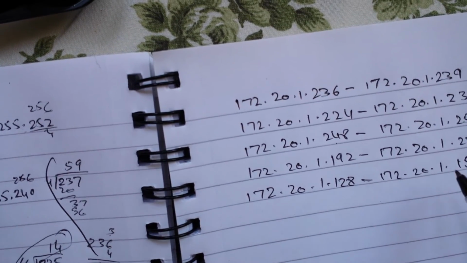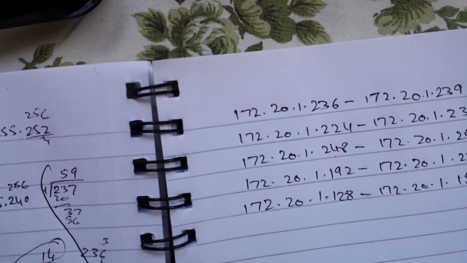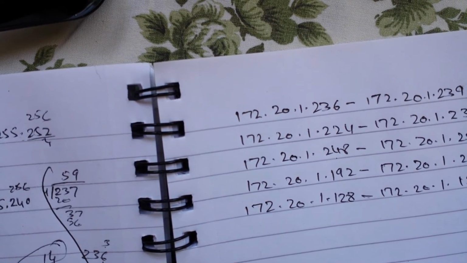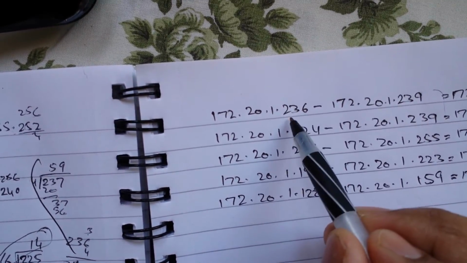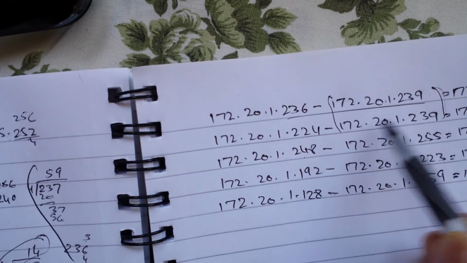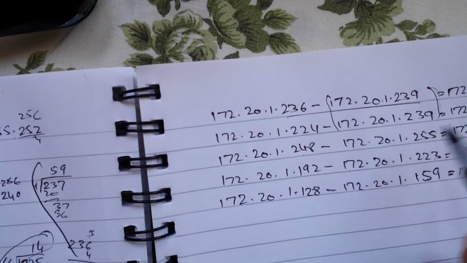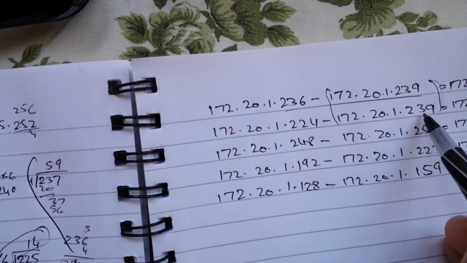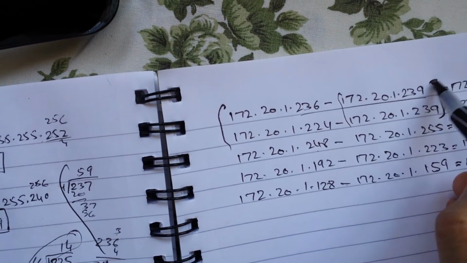So where is the overlapping? 237. Yes. If we look here, 237 falls in this one, as I said before, that these have identical broadcast addresses. So 237 falls into this range and this one, because here we go, 239. So basically these two subnet ranges are overlapping.